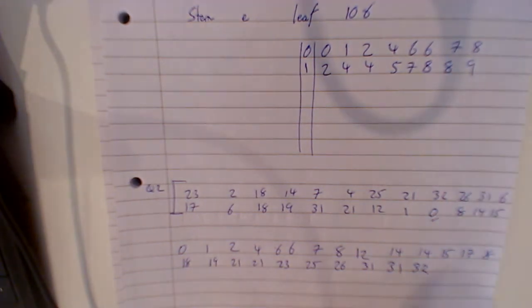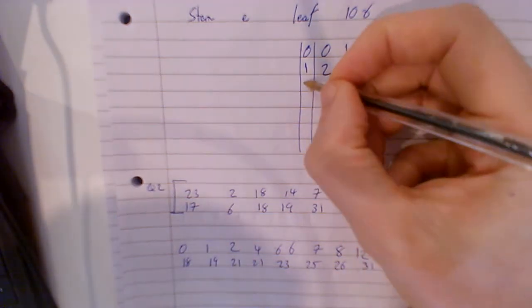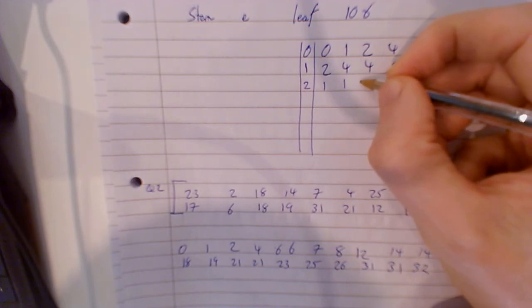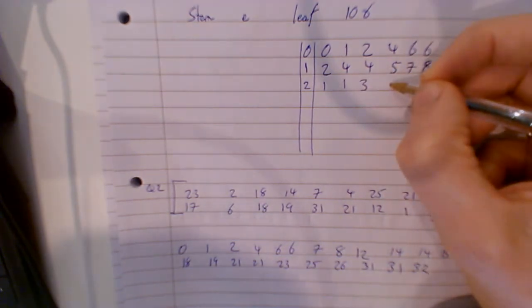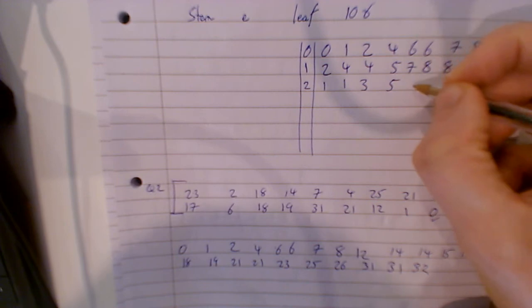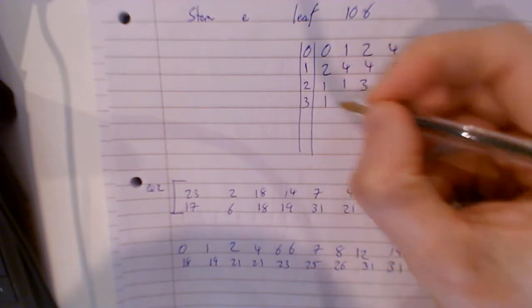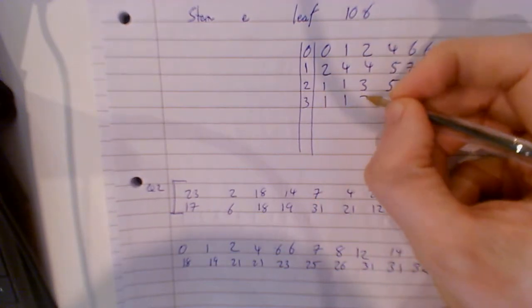When you're reordering this, just make sure you have the same numbers here as here. It's just about being sure, I suppose. So 5, 6. So this is easy. This is Junior Cert stuff right at the moment. That's 3, 1, 1, 2. Okay, that's our stem and leaf.